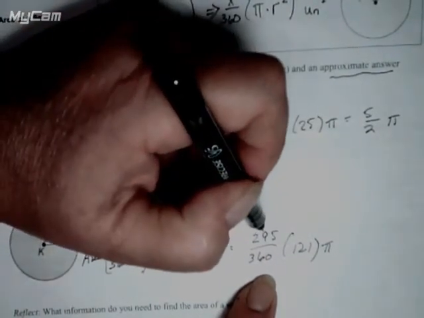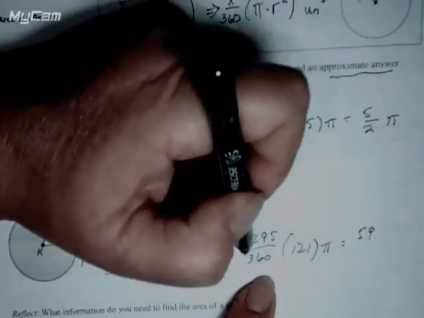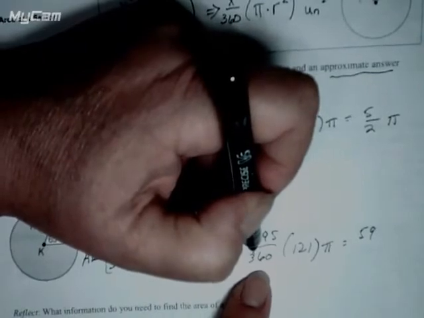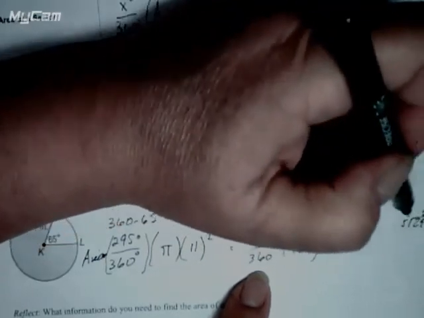How many nickels in $3? 20, 40, 60, that's 59. And nickels in $3.60, that's 20. And 15, 30. No, wait. 295 divided by 5: 5, 45, 59, got that right. 360 divided by 5 is 7, 35, 72. 72 pi.